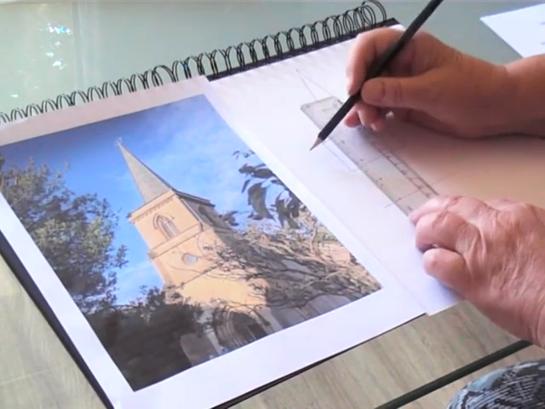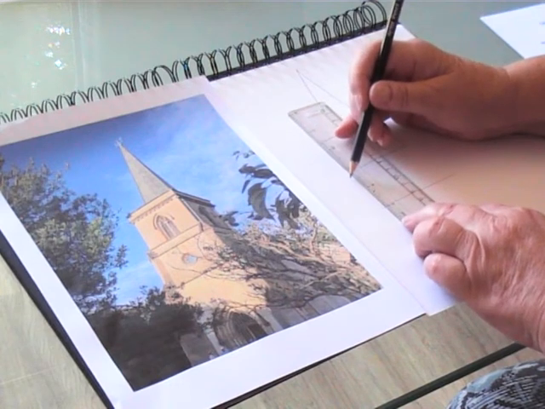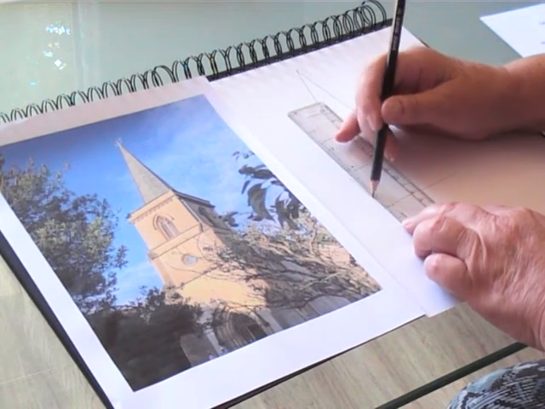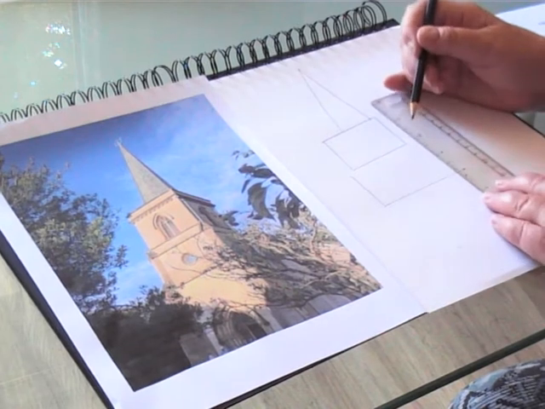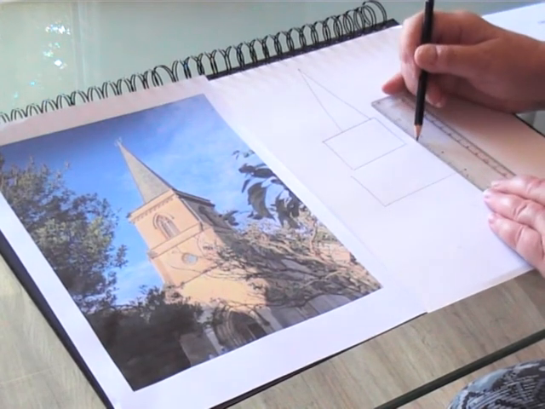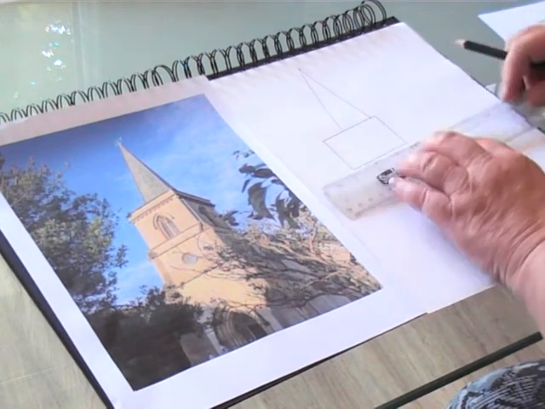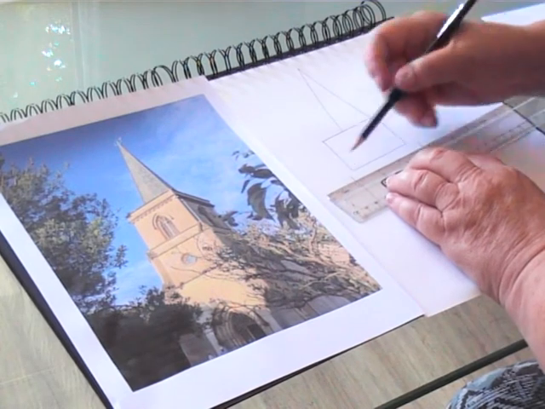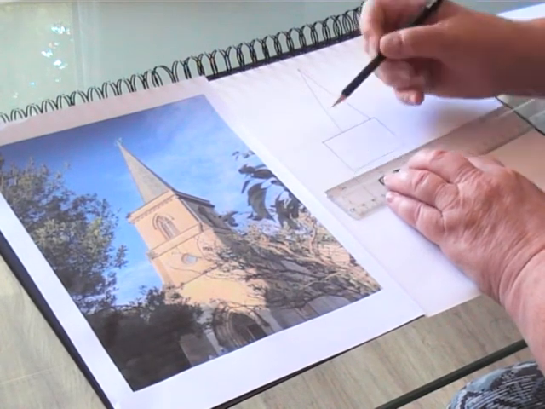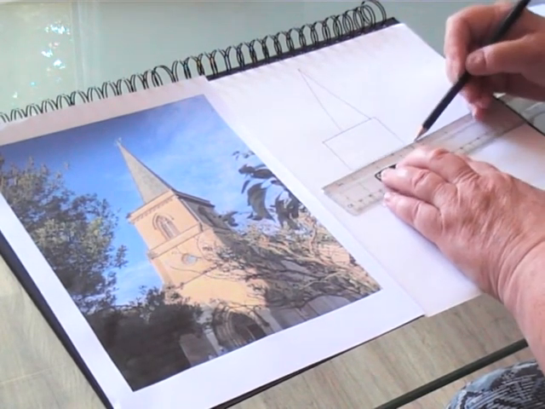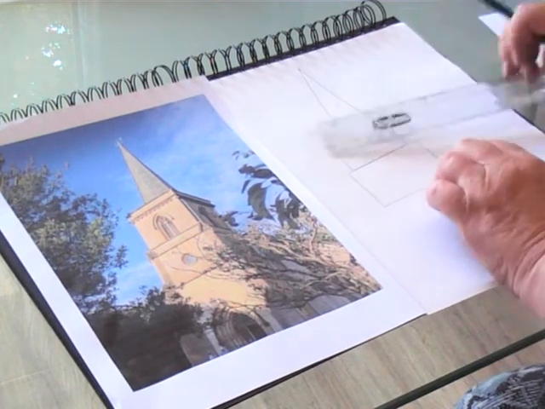Now I'm using a ruler because it is, after all, a building, and buildings are usually full of straight lines, not always, but in this case I think they are. So I'm just putting in my other rectangle beneath that part there.